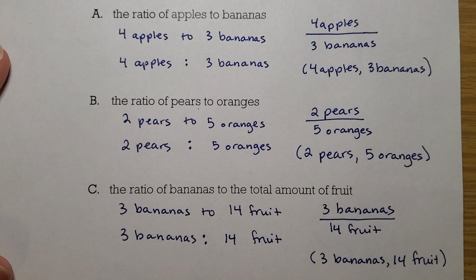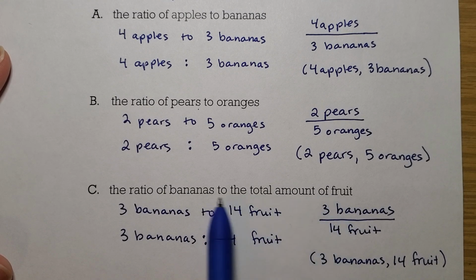So again, it doesn't matter what they're asking us to write the ratio of, just make sure you have the first thing first and then the second thing second.